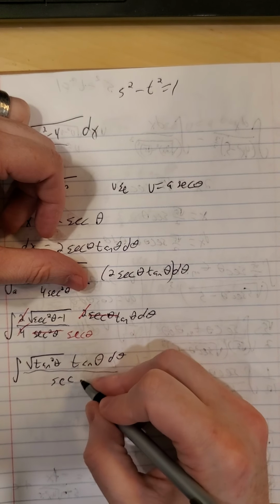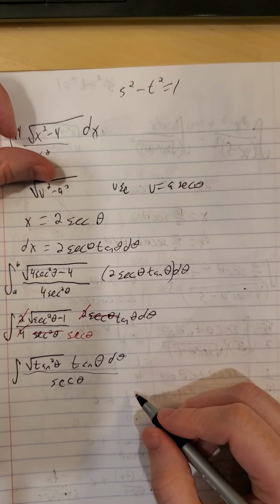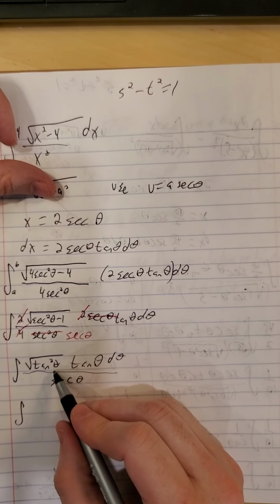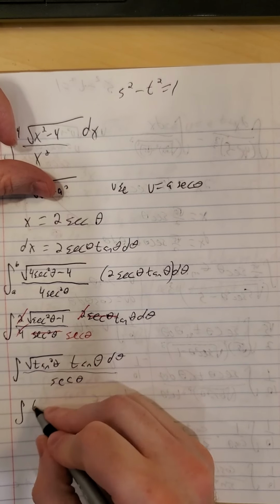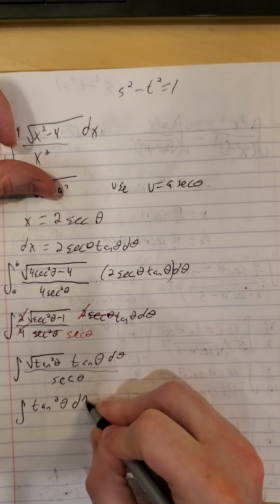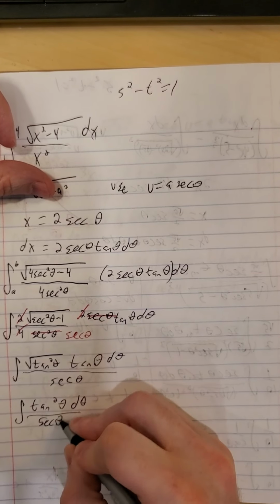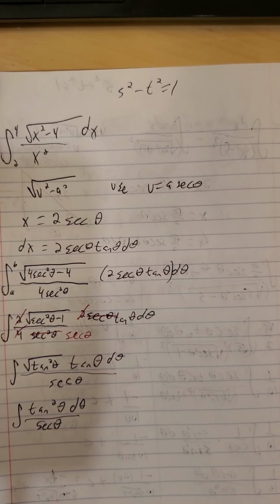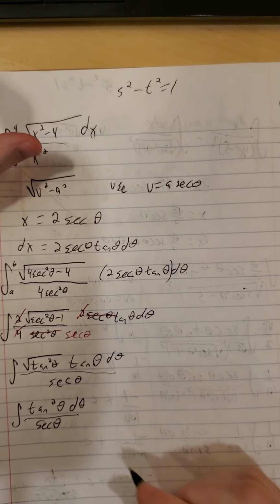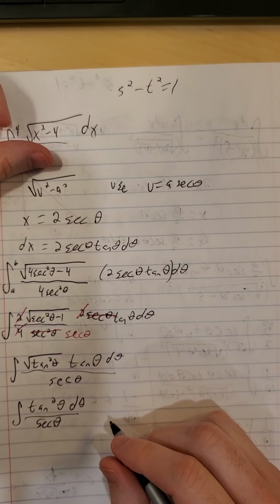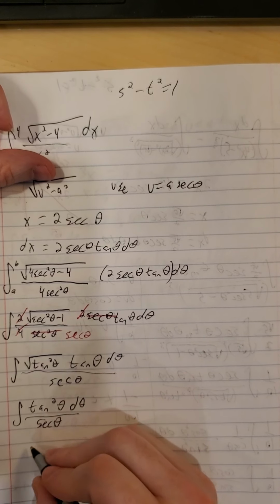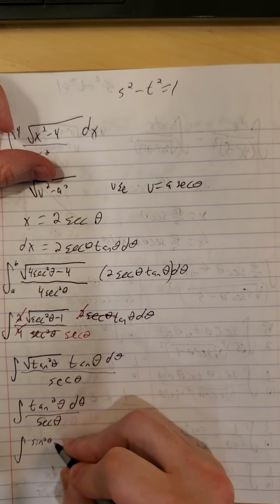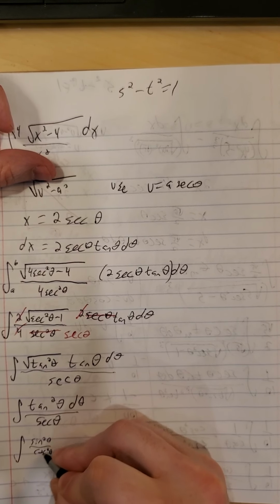Downstairs we have our friend secant theta. So now we have integral of square root of tangent squared is tangent, tangent times tangent is tangent squared. So integral of tangent squared theta d theta over secant theta. And for this one, sines and cosines would probably be the easiest. So integral of sine squared theta over cosine squared theta.